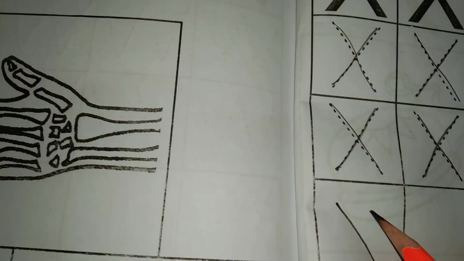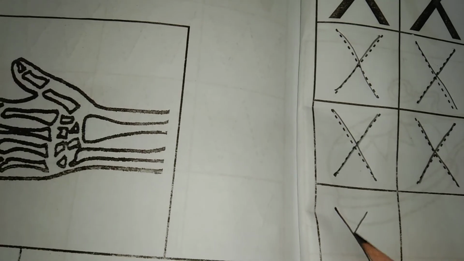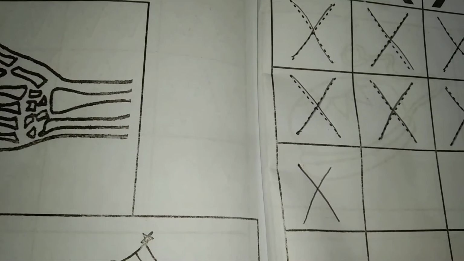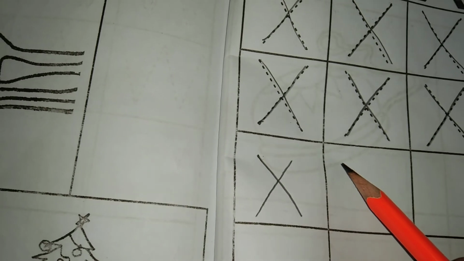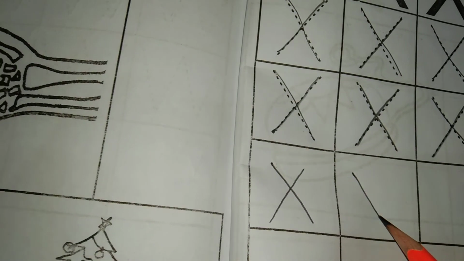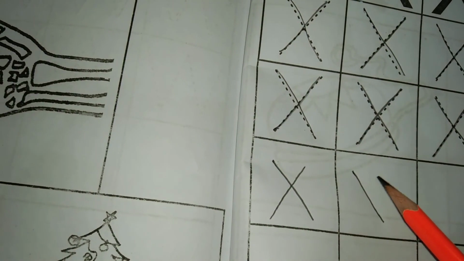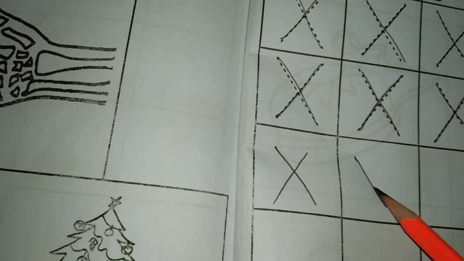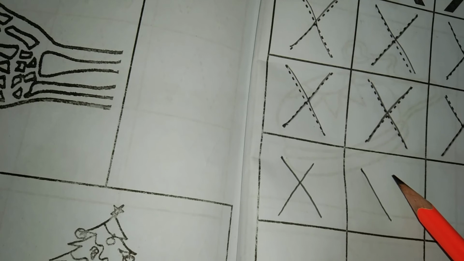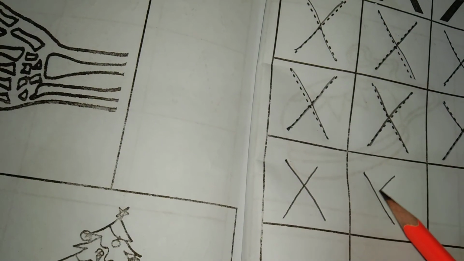Go back to the top again and make another slanting line down to the left like this.